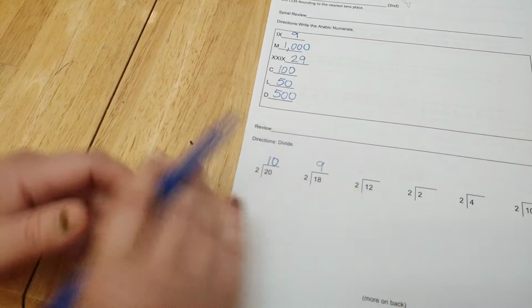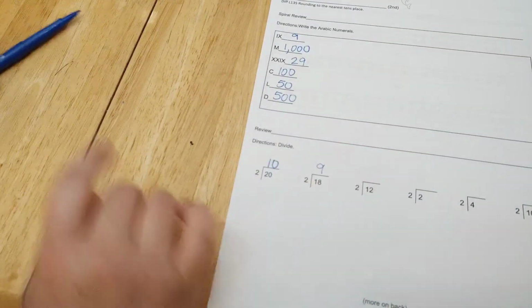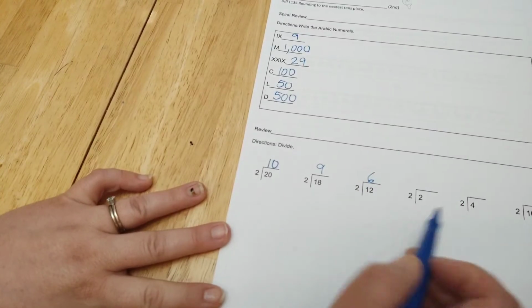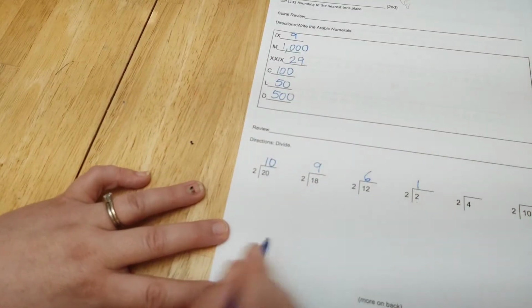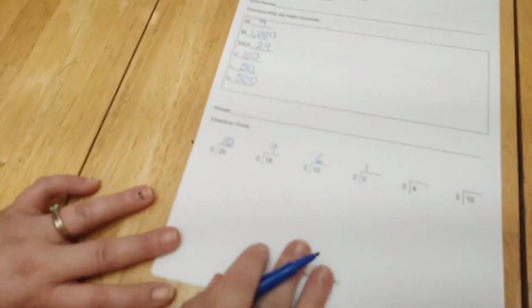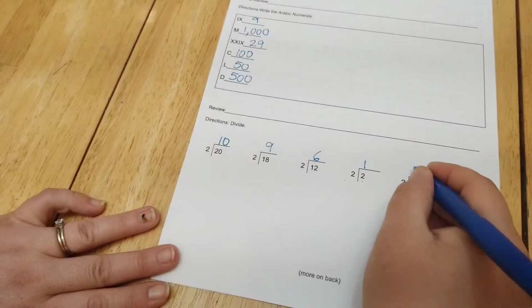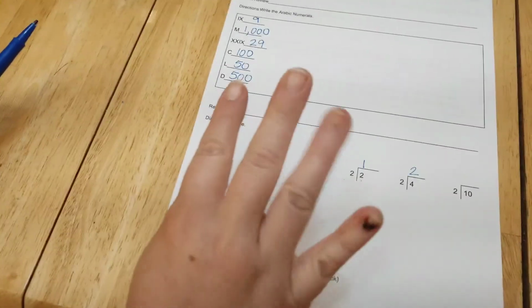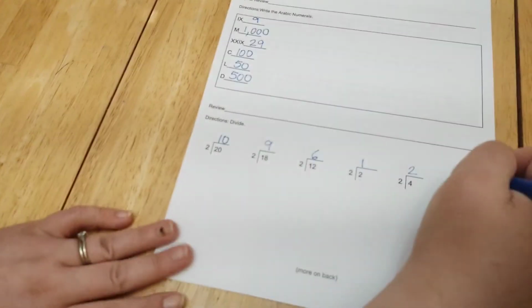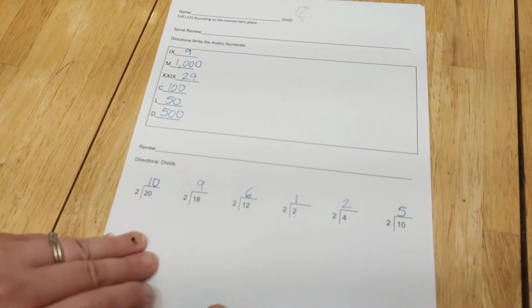We're going to count by twos till we get to 12. 2, 4, 6, 8, 10, 12. That's going to be 6. Count by twos till we get to 2. Sorry, 2, which is 1. Count by twos till we get to 4. 2, 4, so that's 2. Count by twos till we get to 10. 2, 4, 6, 8, 10. So that's 5.